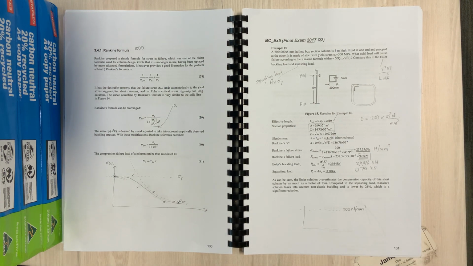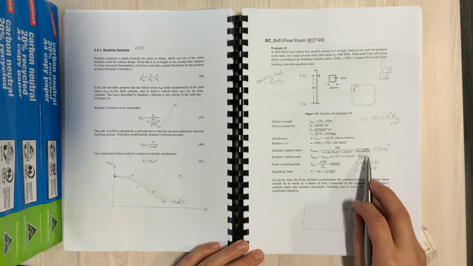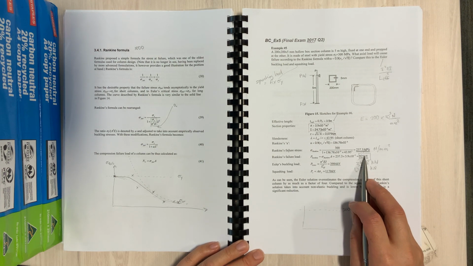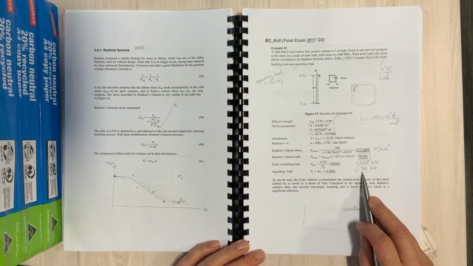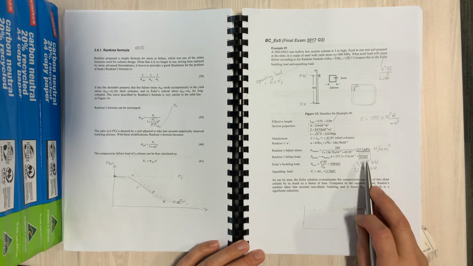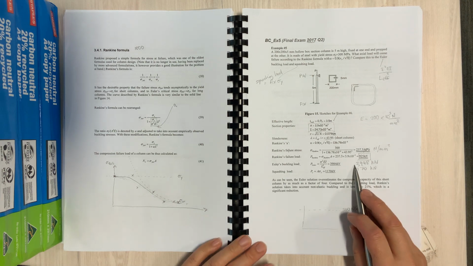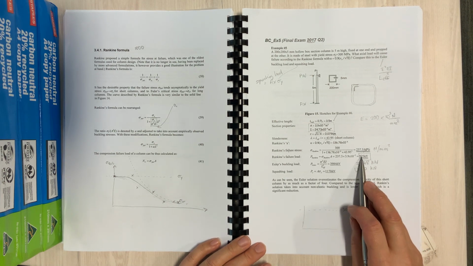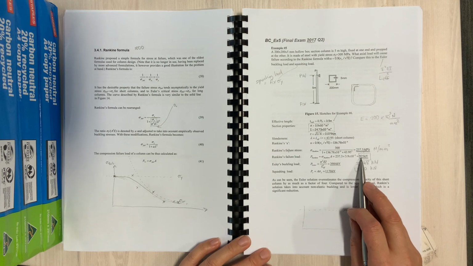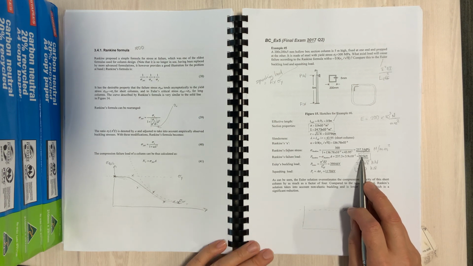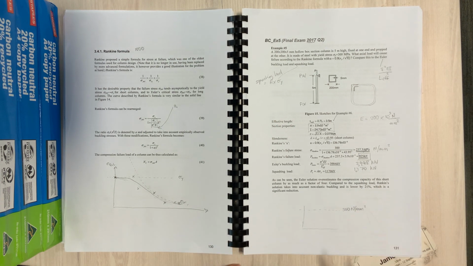So we can see that Rankine has predicted a failure load slightly less than the squashing load, and much less than the buckling load. But obviously the effect of buckling has reduced the design capacity to 925 because it's less than the squashing load.